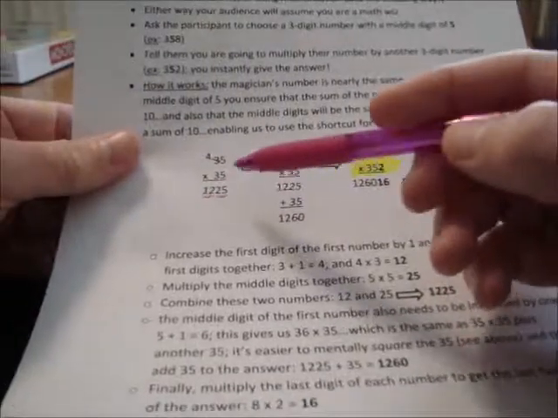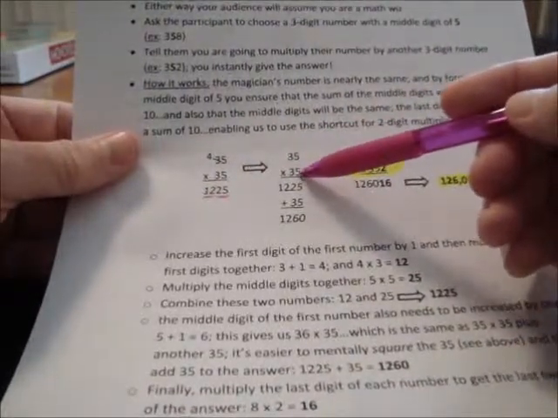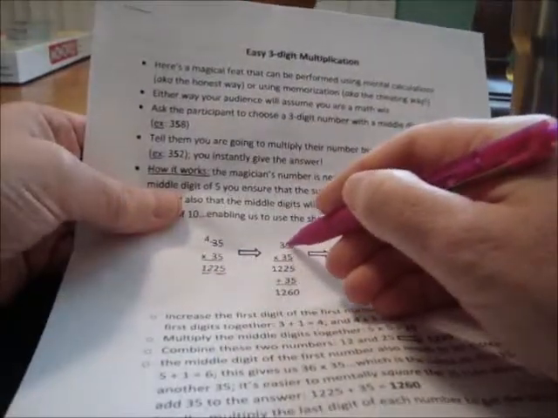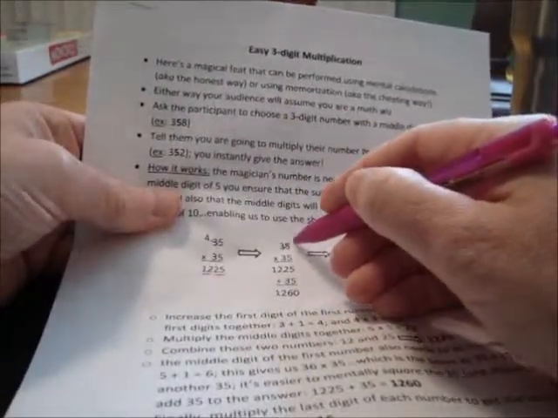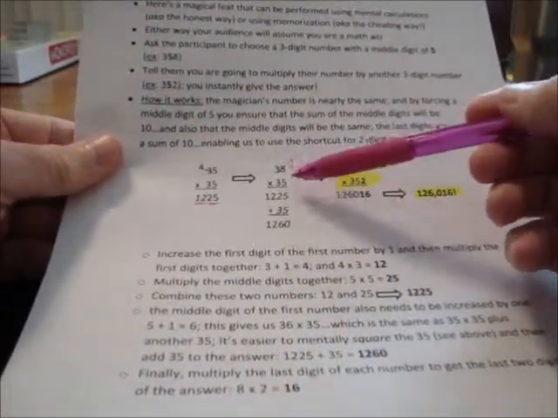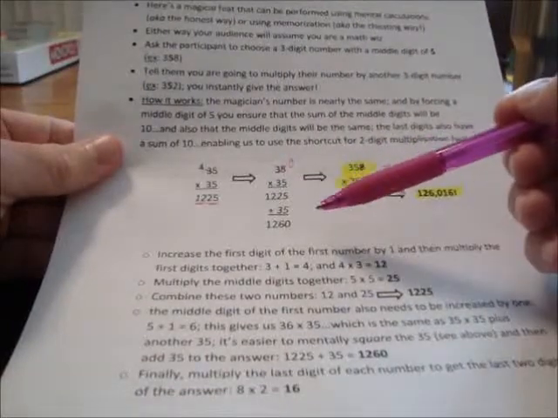So in the case of 35 times 35, I need to bump up one of these 5s to a 6. So in effect, I really need to do 36 times 35.